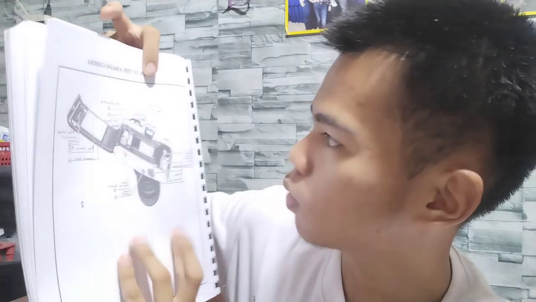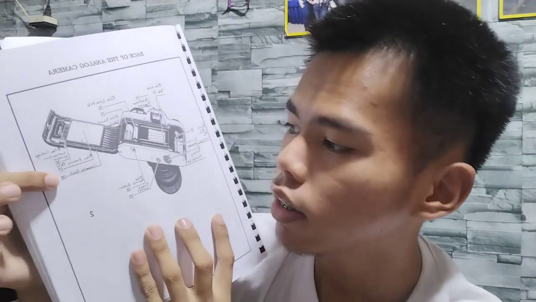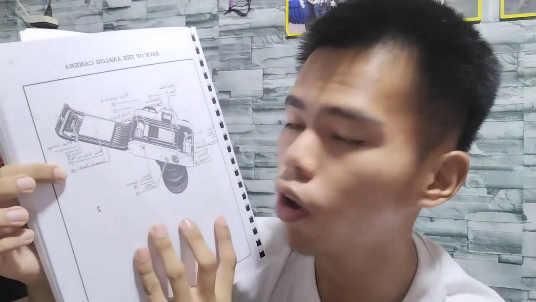So next po is number 25, film sprockets. So ano po yung film sprockets? Yung film sprockets po is small gear-like teeth that interlock with the holes along the edges of the film to move it forward. So next naman po is number 26, camera back. The hinged door that opens to allow for loading and unloading of film.